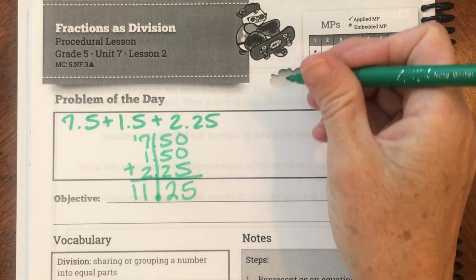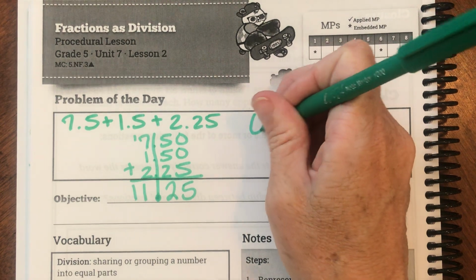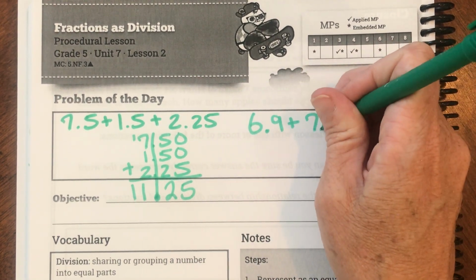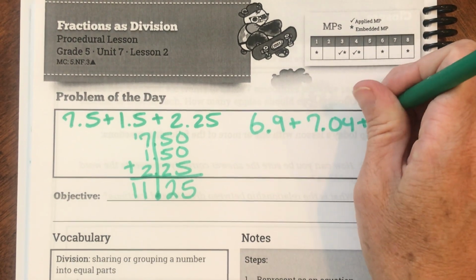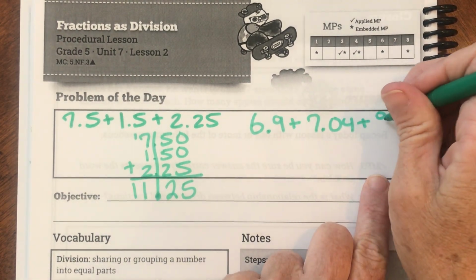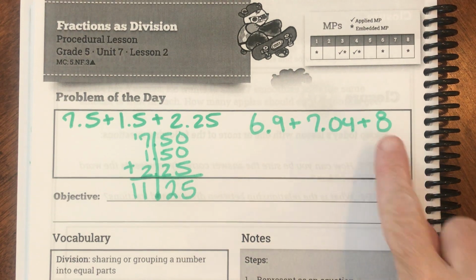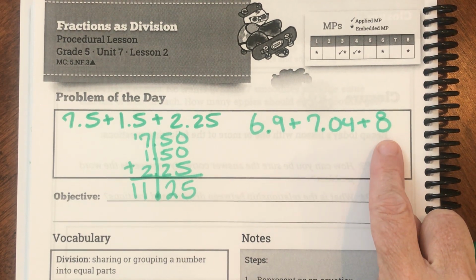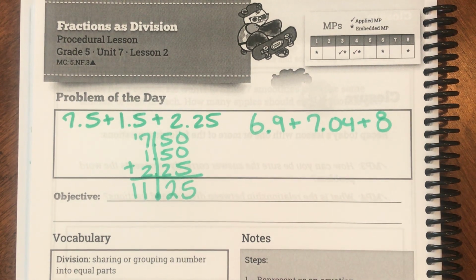25/100. Okay, here is your problem to do. 6 9/10 plus 7 4/100 plus 8. Now if you're struggling, I'll give you a hint. Because this doesn't have a decimal, you're going to need to add a decimal. So think about where you could add the decimal so that it doesn't change the value.